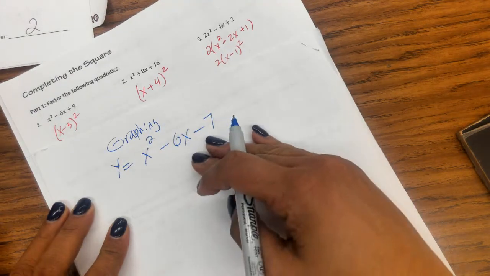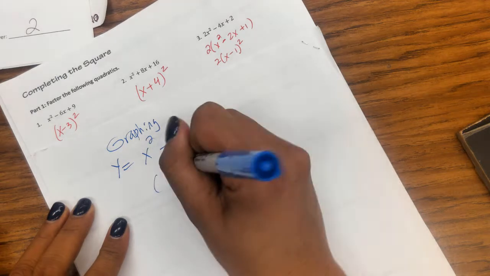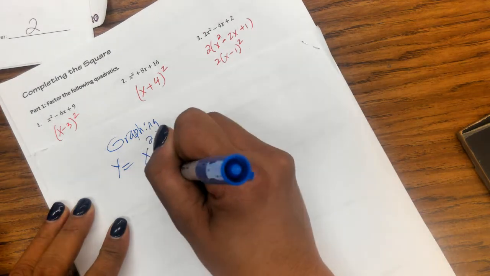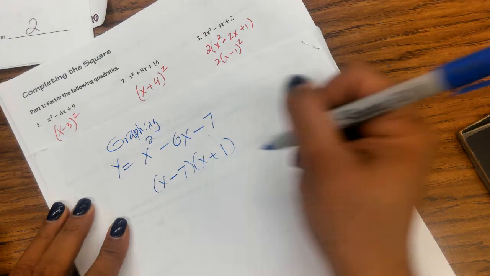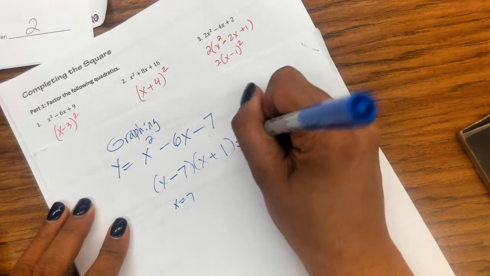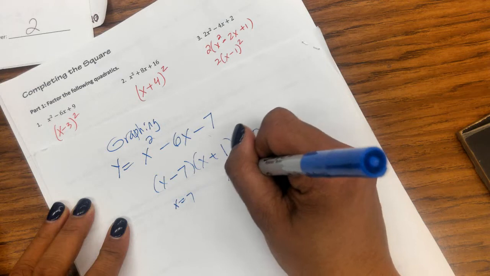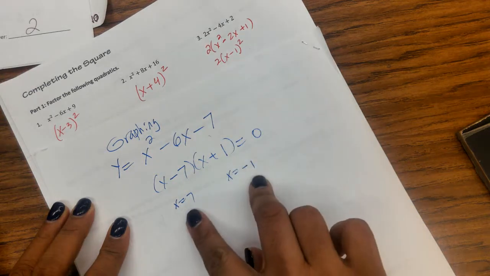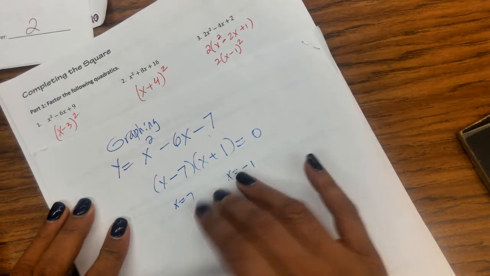If they're asking you to graph it, I still recommend that you factor, and I'm hoping I found factors that actually work. They do. And I'm hoping that you rely on these roots, because I'm putting this equal to 0, 7 and negative 1, and you find the midpoint. That's what I would recommend.